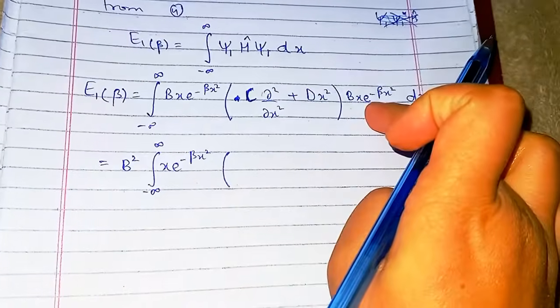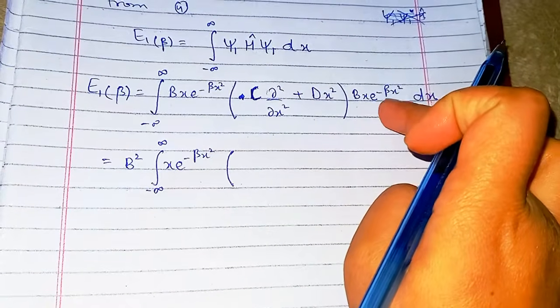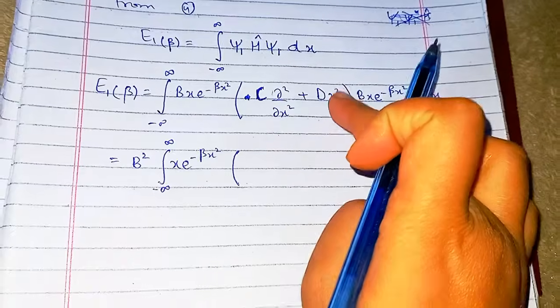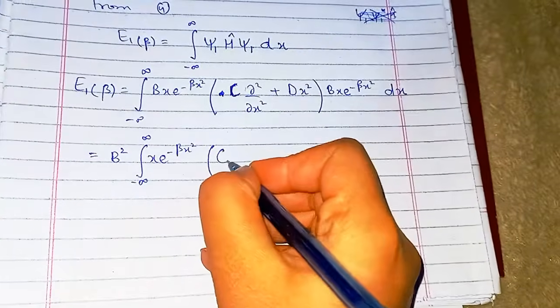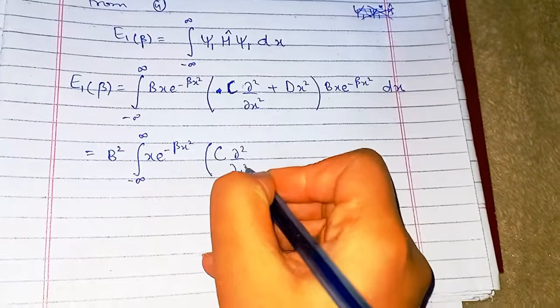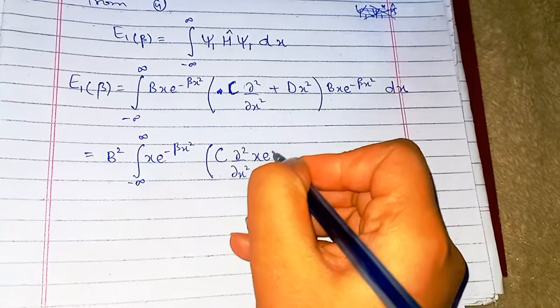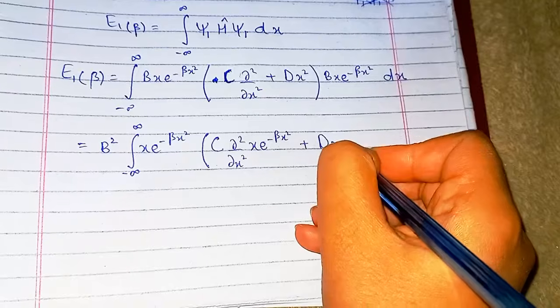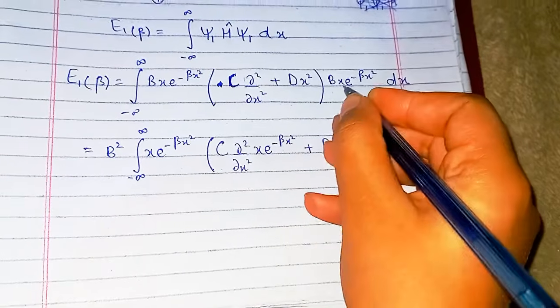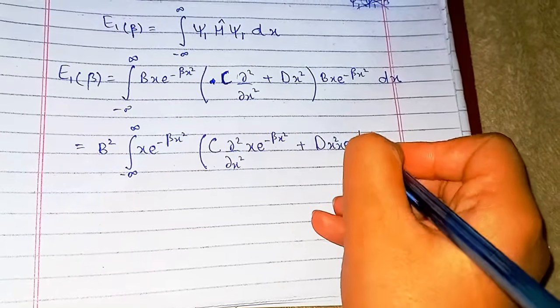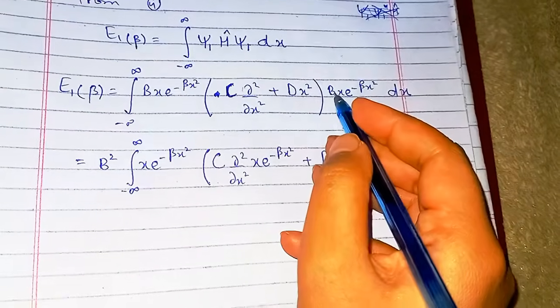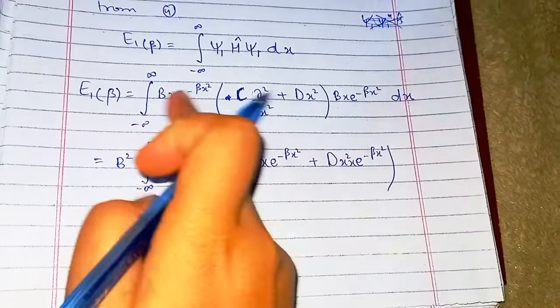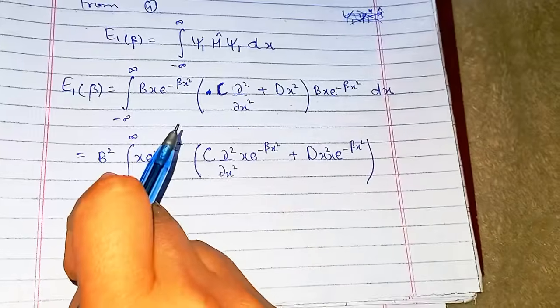Now let me multiply x e to the power minus beta x square with this quantity and this quantity. It's c partial square by partial x square, x e to the power minus beta x squared, plus d x square, another x, this one, e to the power minus beta x square. Keep in mind that this b has already been taken outside of the integral.